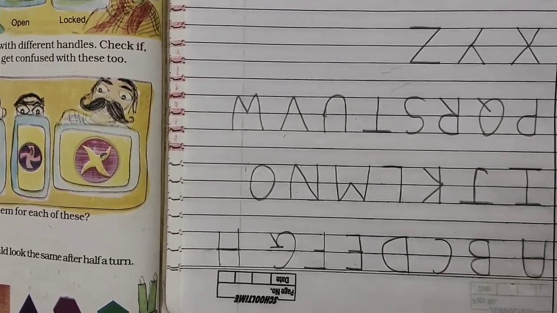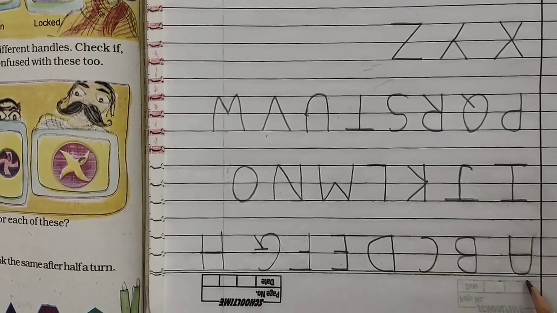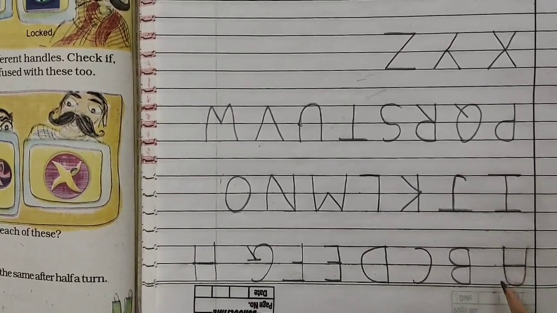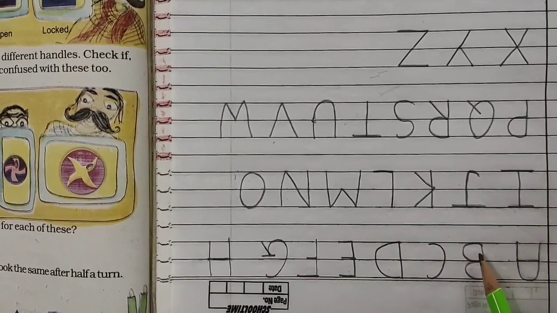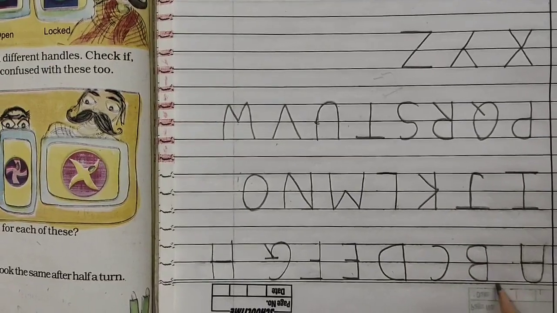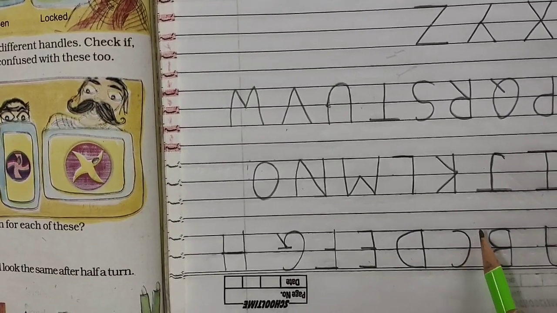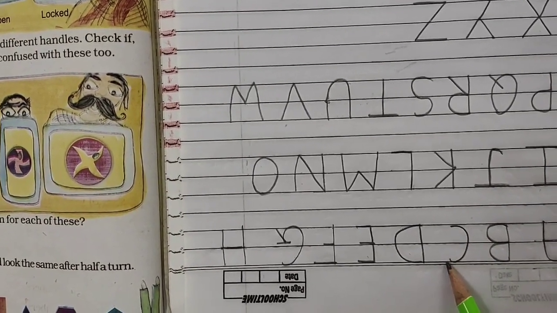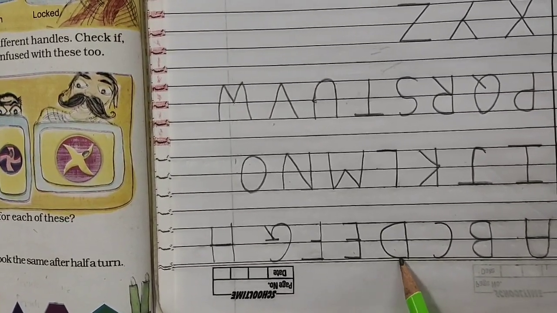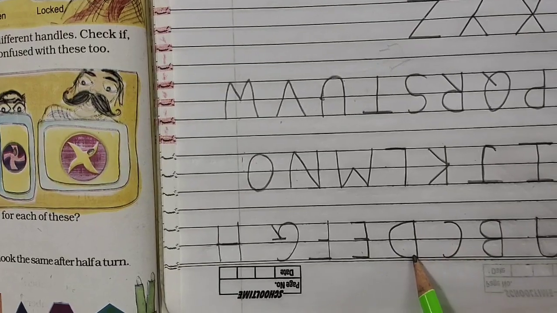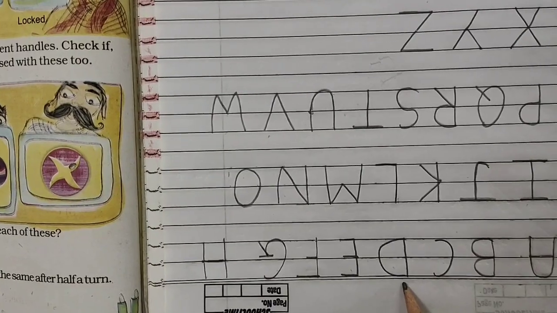We will start from the first alphabet, A. We know, students, how the A looks. When we turn it half, it is inverted, so it doesn't look the same. B is of this type, isn't it? So this is also not looking the same. C, we write C like this, but this is this type. So it is also not looking the same. Same way with D. We write D this way, but when we turn it half, it is appearing this way. So it is also not the same.